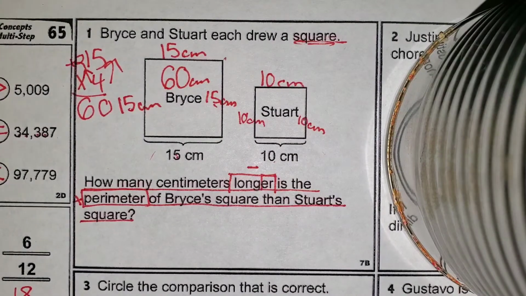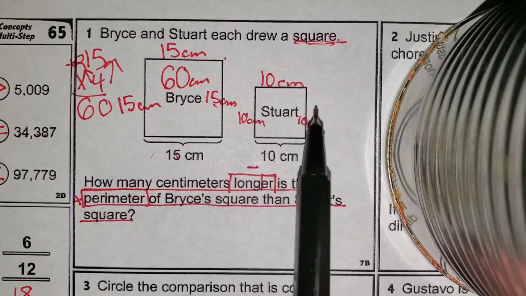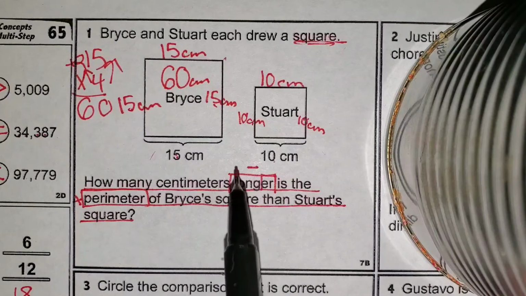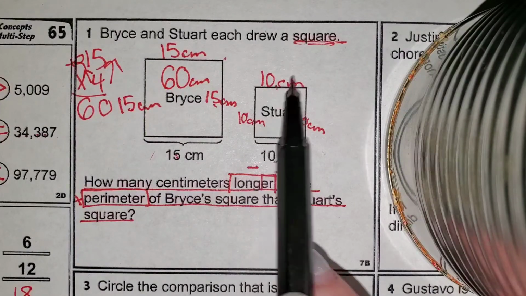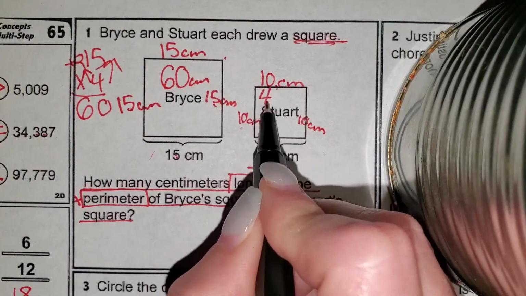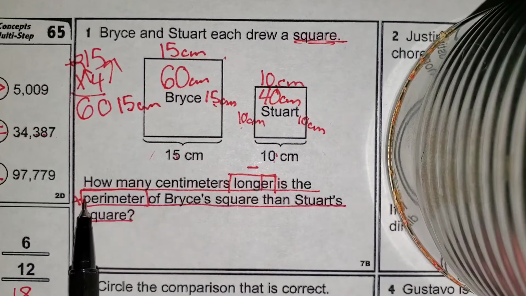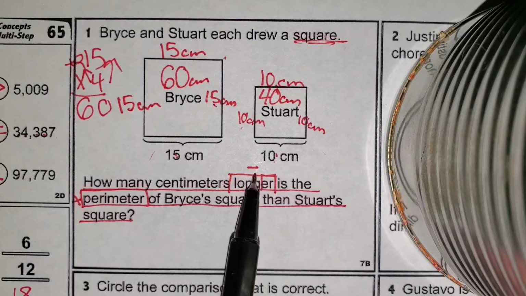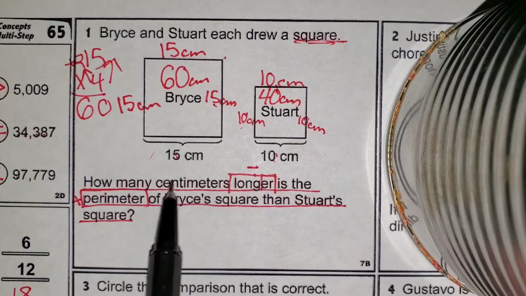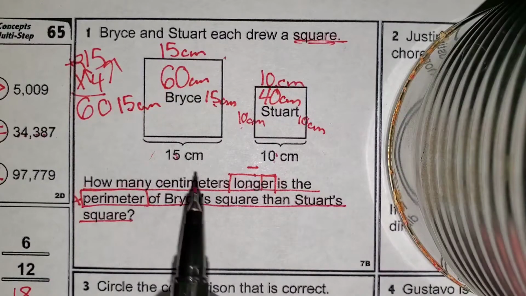Okay, now we need to find the perimeter of Stuart's square. So that means that we would add 10 plus 10 plus 10 plus 10. But this is also 1, 2, 3, 4 times 10. And we know that 4 times 10 is 40 centimeters. Okay, we found our perimeter. Now we need to subtract and figure out how many centimeters longer Bryce's square is than Stuart's square.